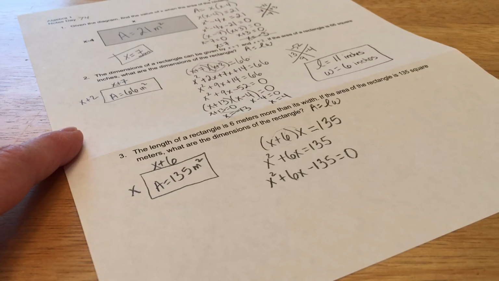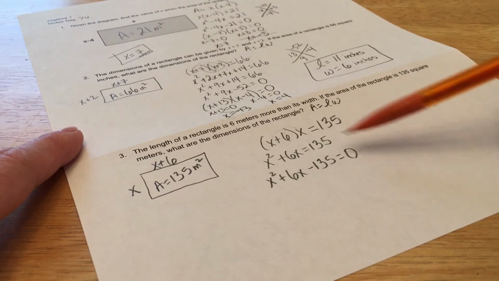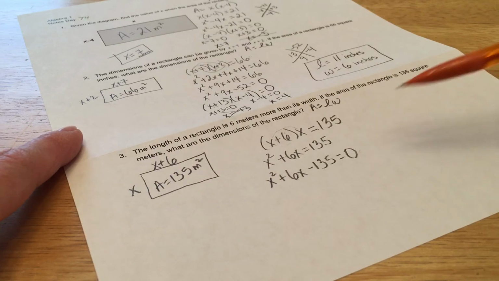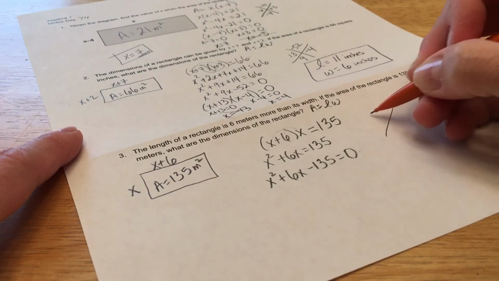It is a fabulous, fabulous tool, but I do like factoring personally better just because it's faster for me and a little bit easier to see. But if you find yourself struggling with factoring, anytime that we get these set up into standard form equal to 0, if you want to use the quadratic formula, you certainly can. But I'm going to try to factor.